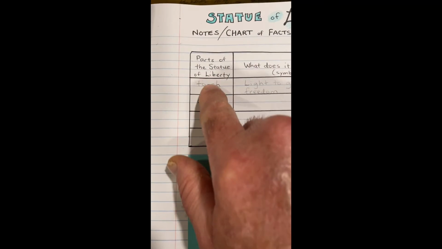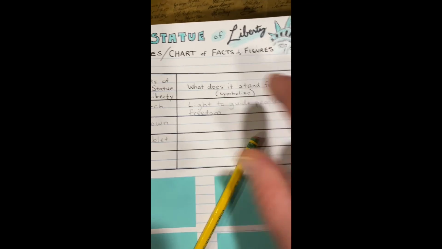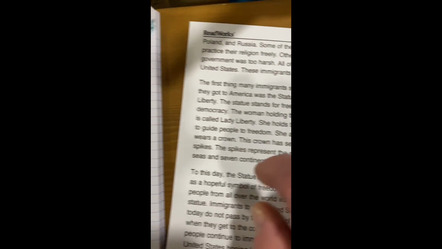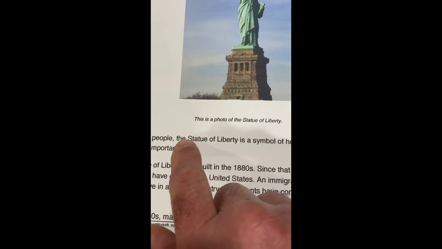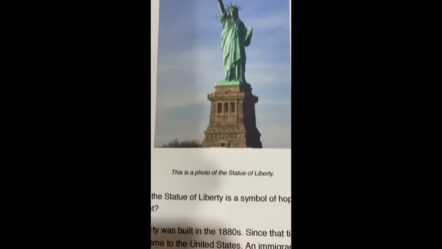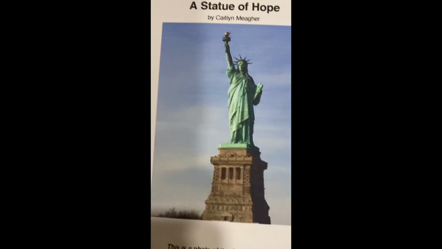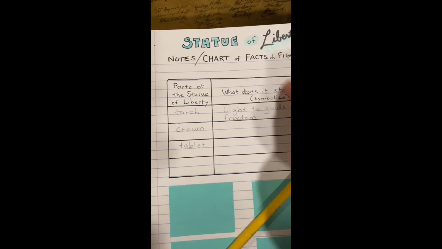I know that they're very important parts of the statue, and I know that they stand for something because it says that these things stand for things. They symbolize things. In fact, I know from the beginning of this reading, it says the Statue of Liberty is a symbol of hope. So this is a very symbolic statue. So I'm going to keep track of the parts of the statue within this chart right here.